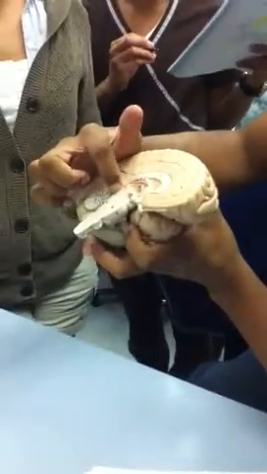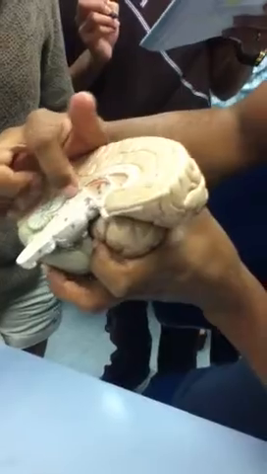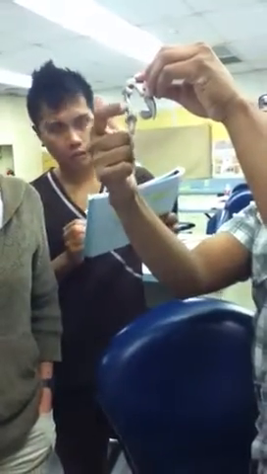And the space between it, part of the ventricles, so this narrow space, that's the cerebral aqueduct. And that's what we're seeing here. Coming down from the third ventricle, this narrow canal, this is the cerebral aqueduct.